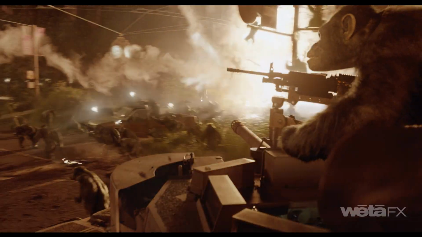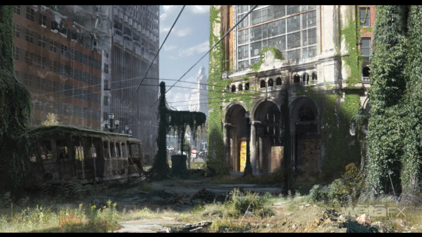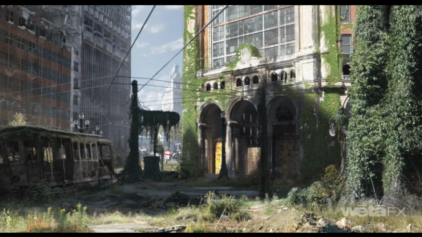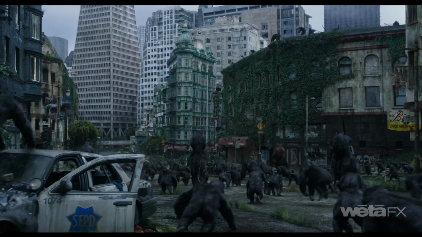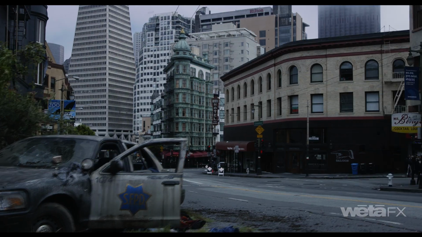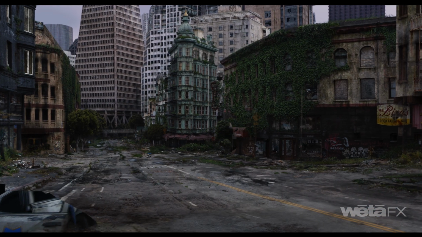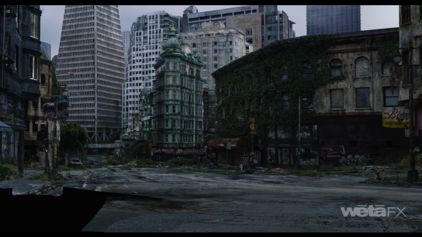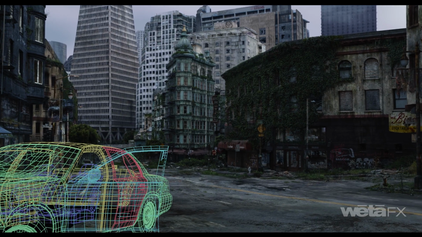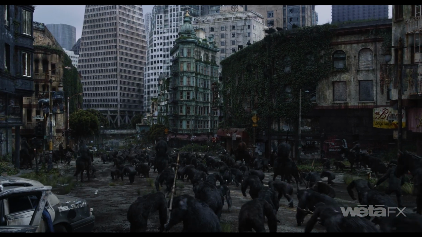In addition to the title characters, we also created the Apes' Forest Village and a post-apocalyptic incarnation of San Francisco. Only a handful of shots were actually photographed in San Francisco. In those cases, we used the photography as a jumping-off point, but we extensively rebuilt the environment by projecting degradation and greenery onto reconstructed geometry. And then we added 3D vines, plants, trees, and damaged vehicles, all animated, lit, and rendered to provide high-quality interaction between the apes and the environment.